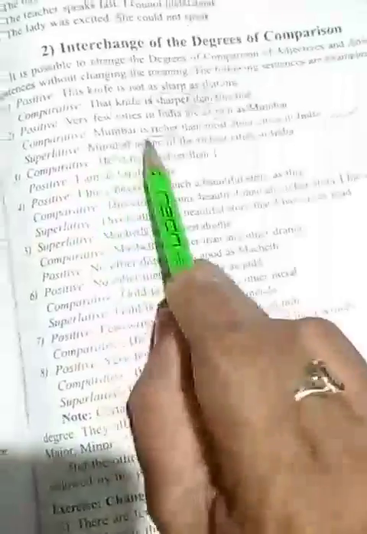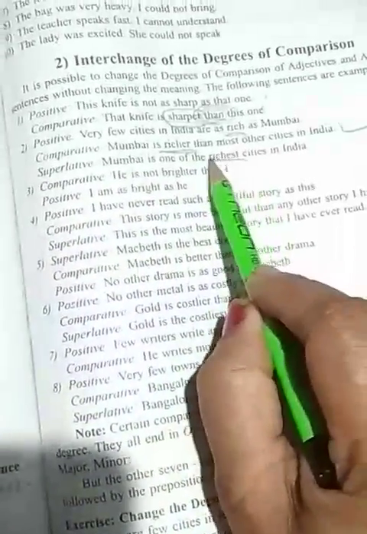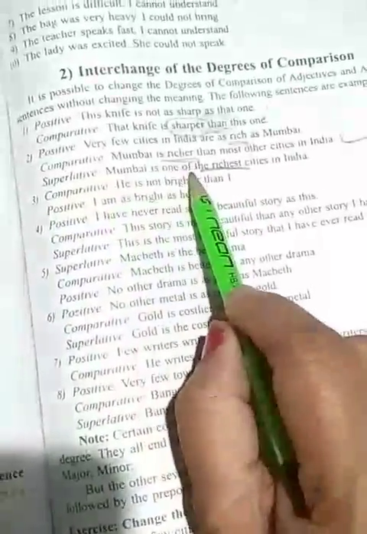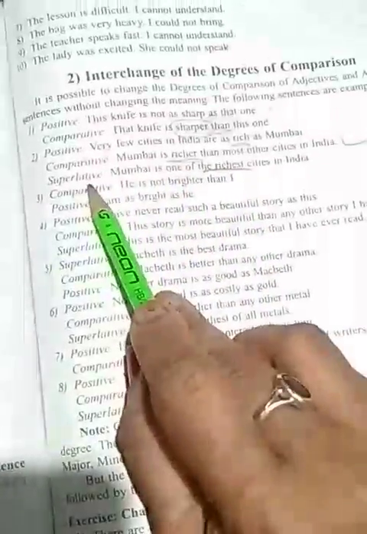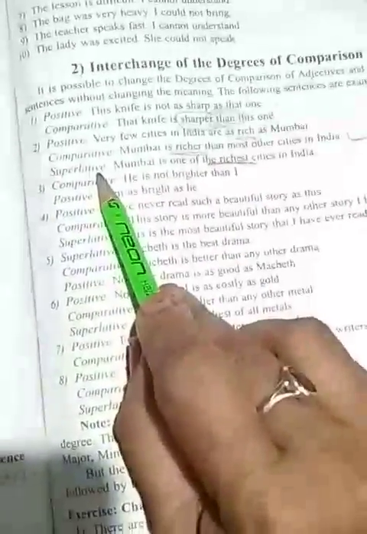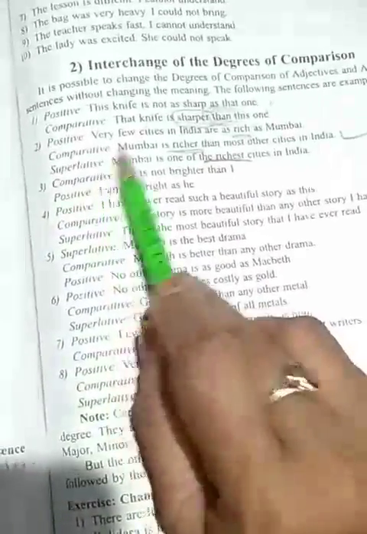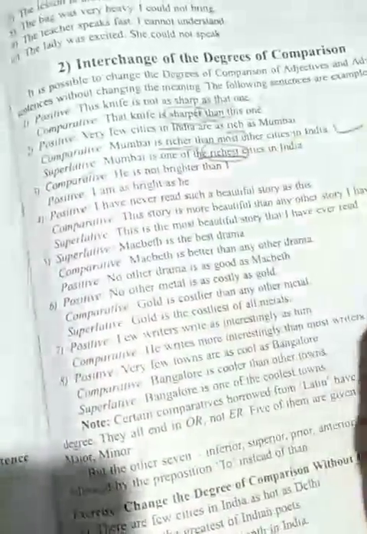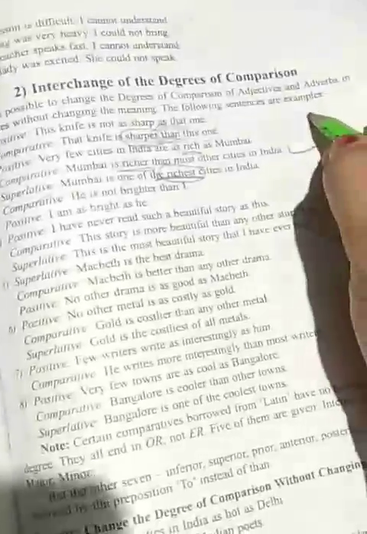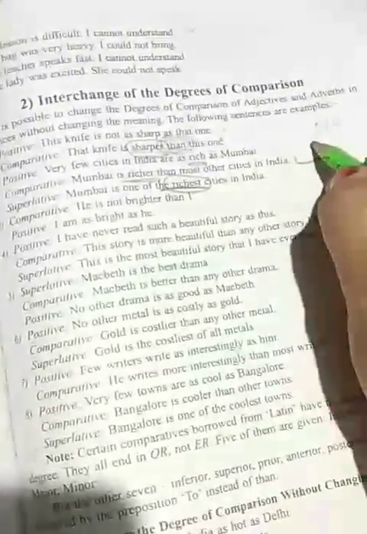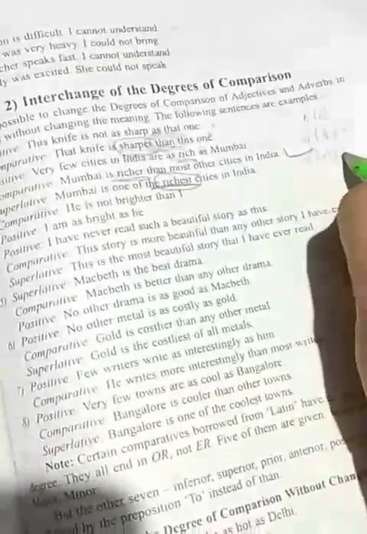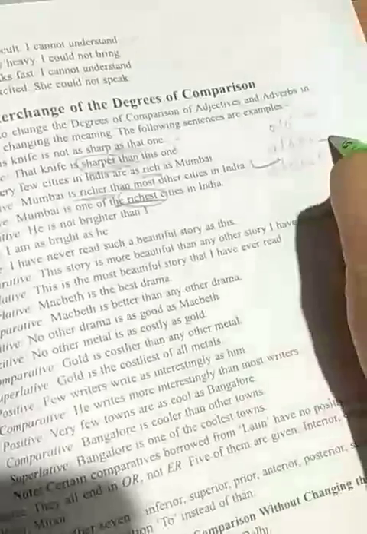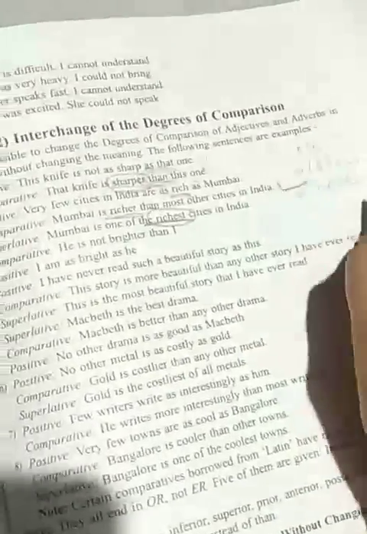See, Mumbai is one of the richest. Whenever you are making it superlative, you have to say "one of the richest". Now another example I'll show you. Old, older, oldest. This is positive, this is comparative and this is superlative.